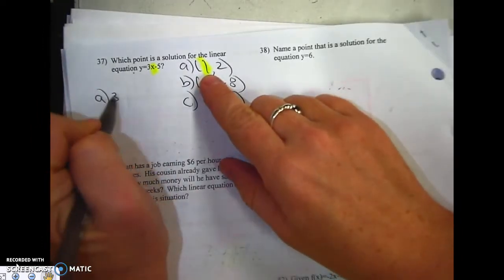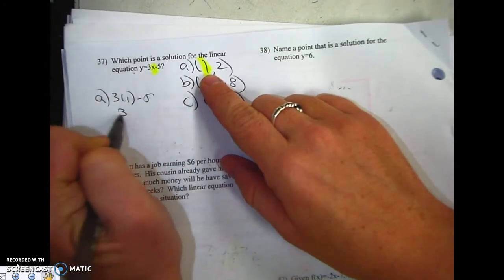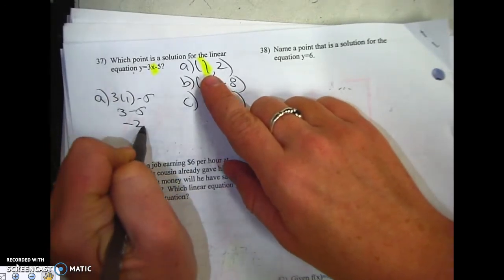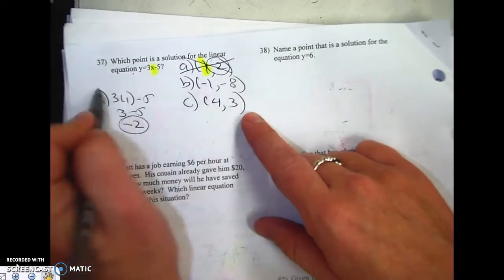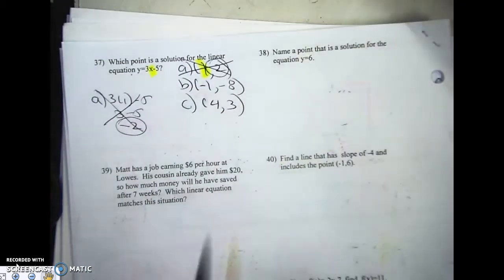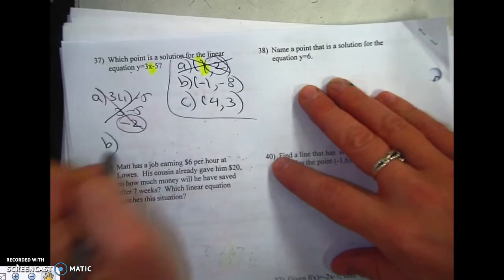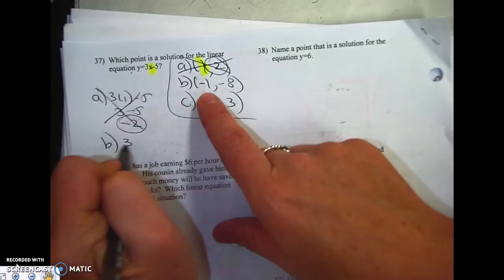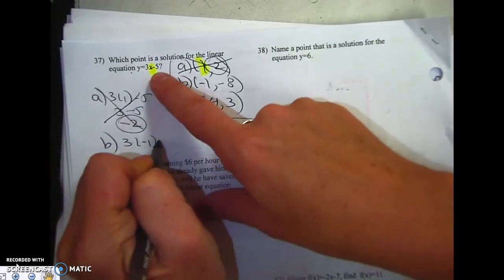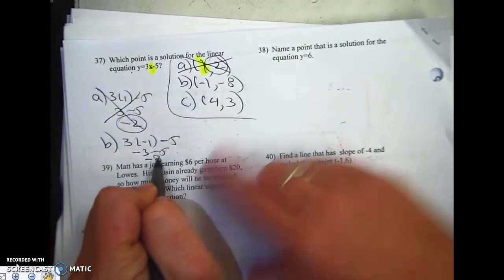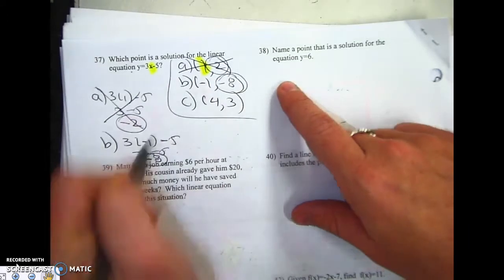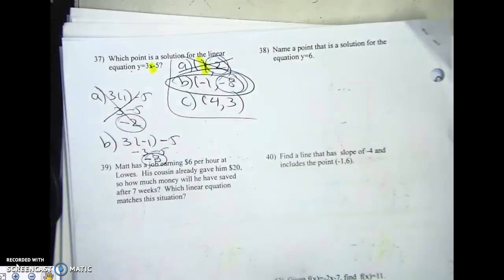I'm going to go 3 times 1 minus 5. 3 minus 5 is negative 2. Is that the same as 2? No. So it's not A. And then you go to B. 3 times negative 1 minus 5. Negative 3 minus 5 is negative 8. Hey, that's what I'm supposed to get. The answer would be B.